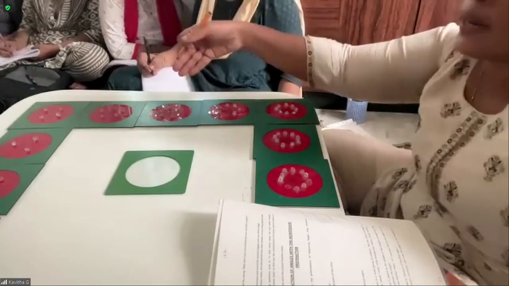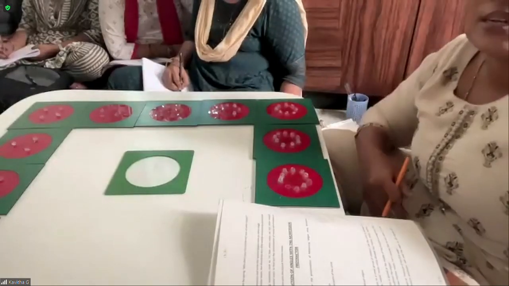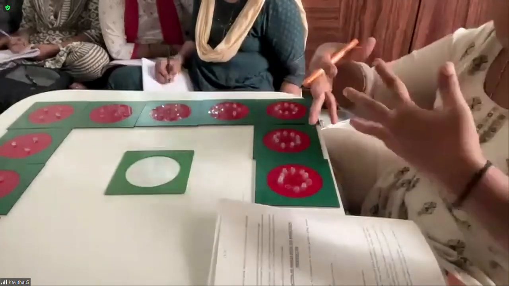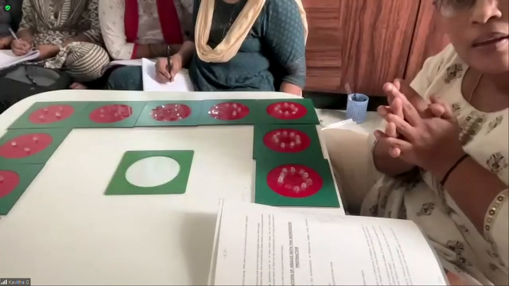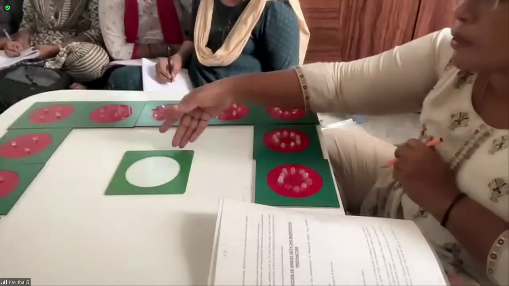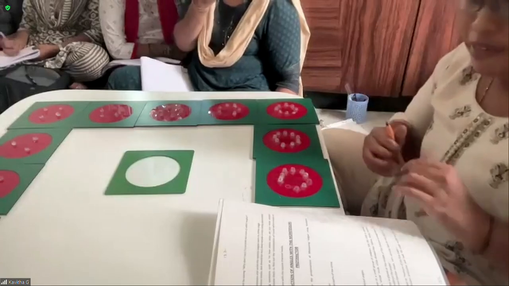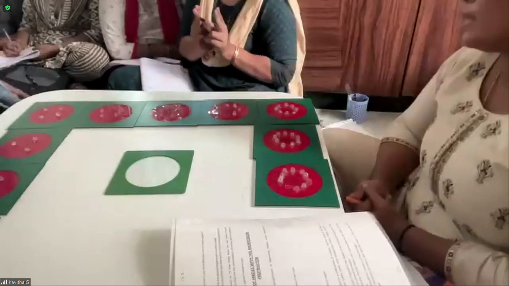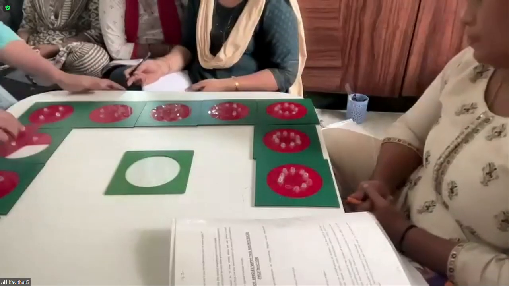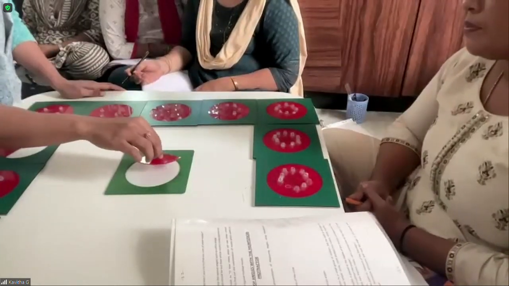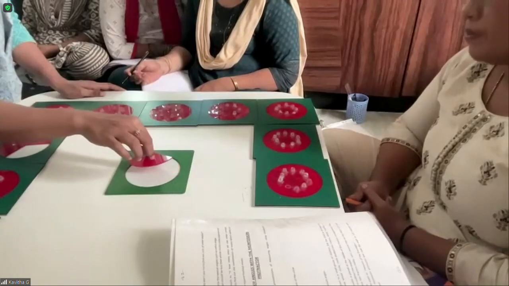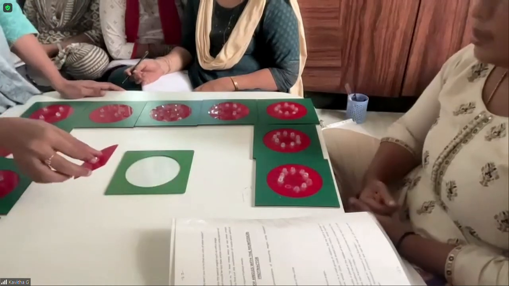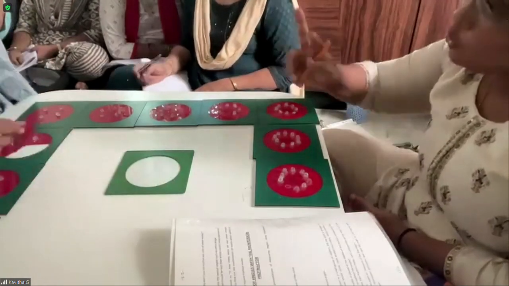When they know the types of angles, we can ask them to identify the angles also. You can give a specific angle and ask them to make it using the protractor by a combination of angles, like reflex angles. To make a reflex angle, you need two angles, more than 180.